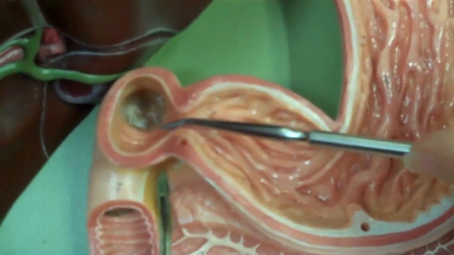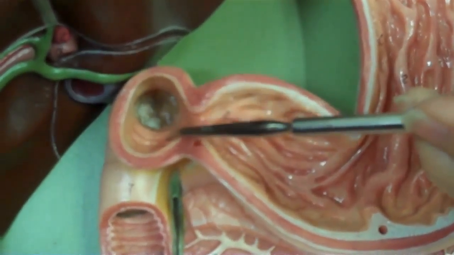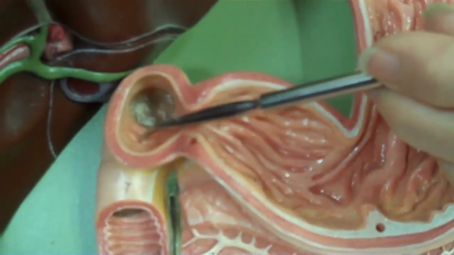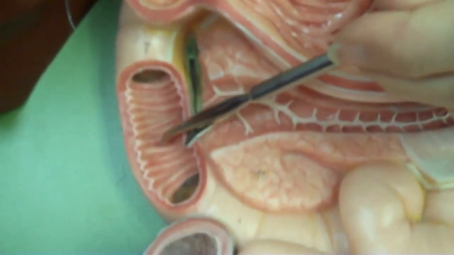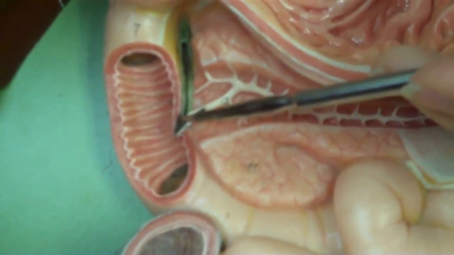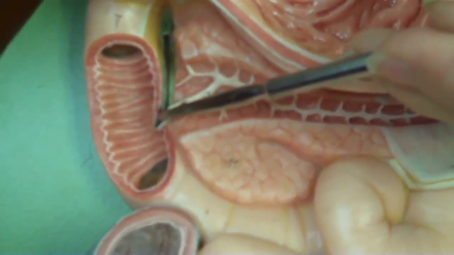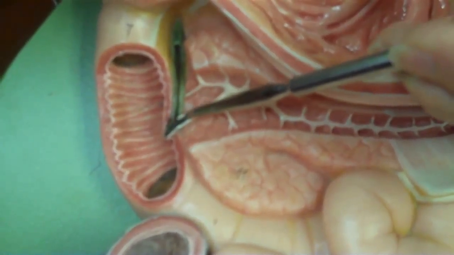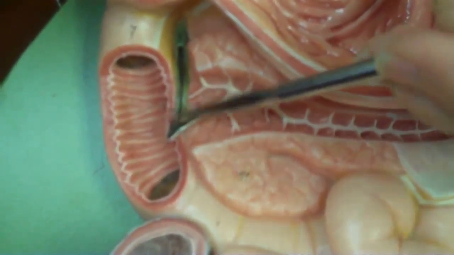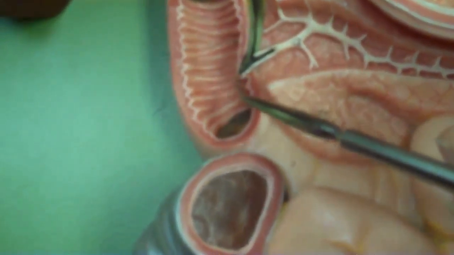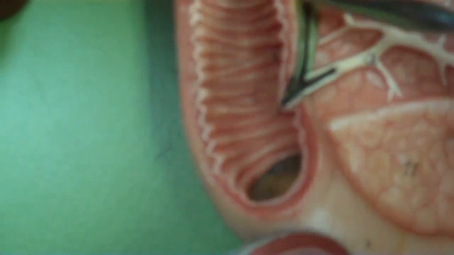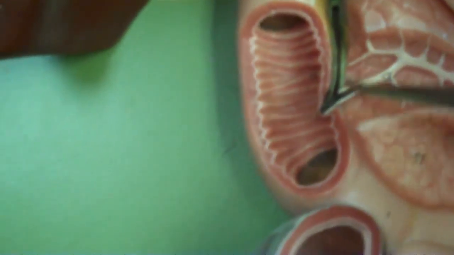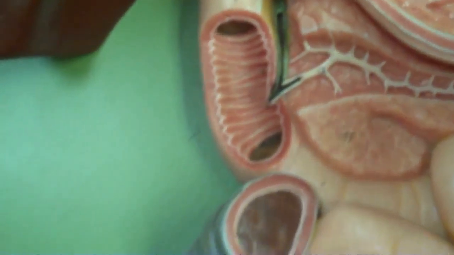Once I pass through the pylorus, I enter the duodenum. Here I start to see circular folds, and you can see them continue over here. Here's the hepatopancreatic ampulla, because here's my common bile, here's my pancreatic, where they join. The papilla would be here. The duodenum circles the head of the pancreas, and then it begins to come out.